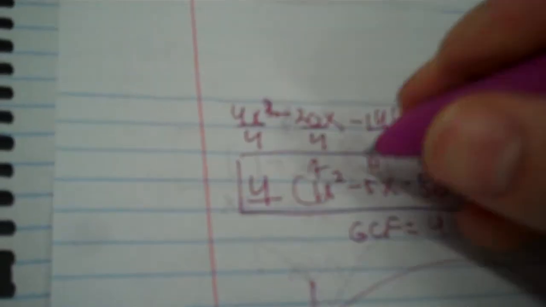Just 4 though, not 4x. So I factor out 4. And the result I have is 1x to the second minus 5x minus 36. Don't forget, actually put the 4 down here so you don't forget it. So 1 times negative 36 is negative 36. So that's a positive times negative whenever it's negative like that.